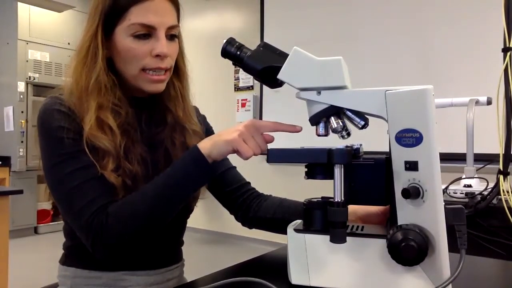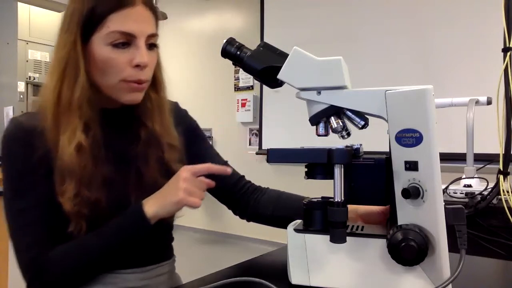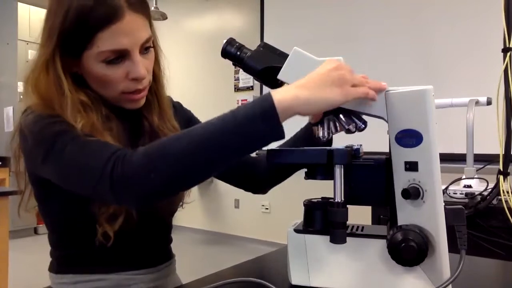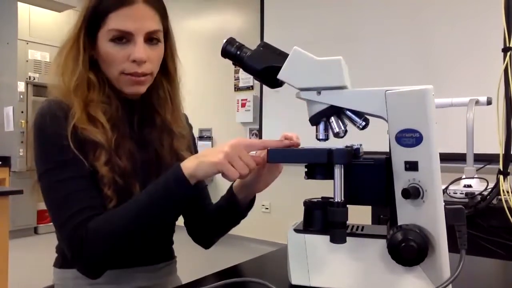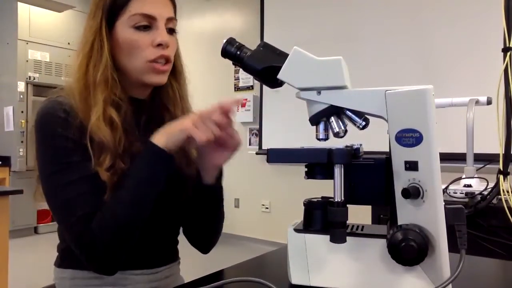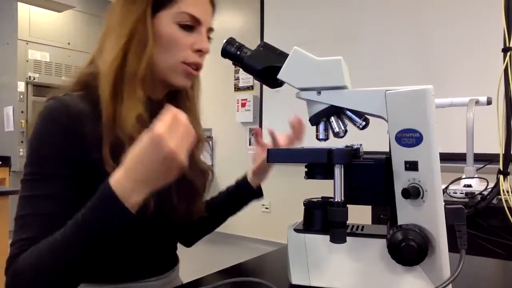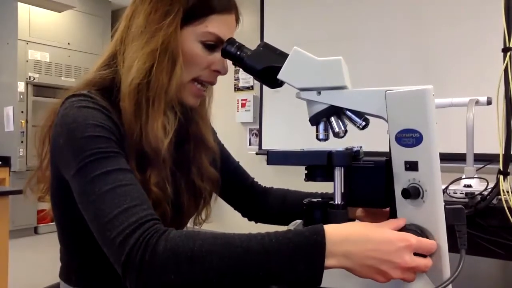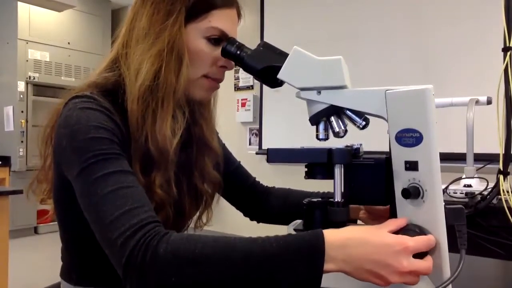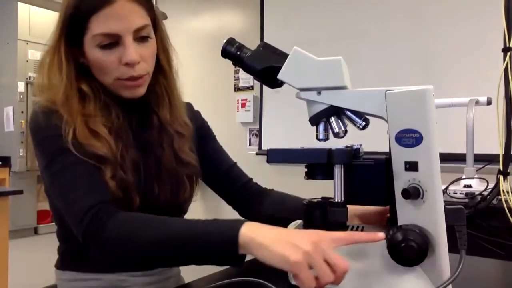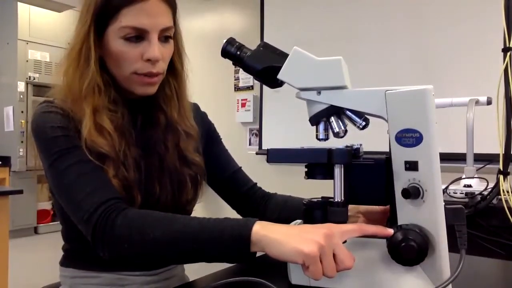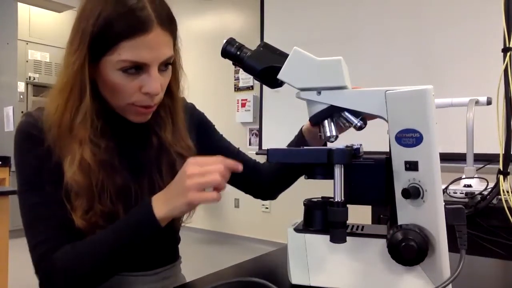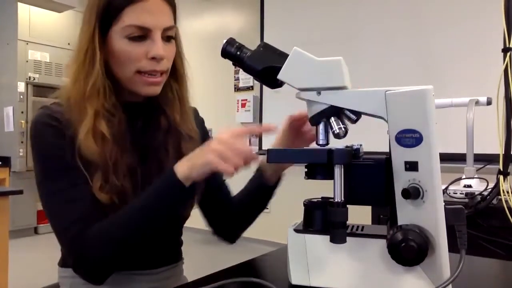So at 4x magnification, I see something. I want to go to the next highest magnification, and so I'm going to go to 10x magnification. At 10x magnification, I'm going to refocus my slide. So I'm going to put my eyes on the objective lens and I am refocusing my slide. And I'm doing that using the coarse focus knob. Now I want to go to the next highest magnification. So I'm going to go to 40x magnification.